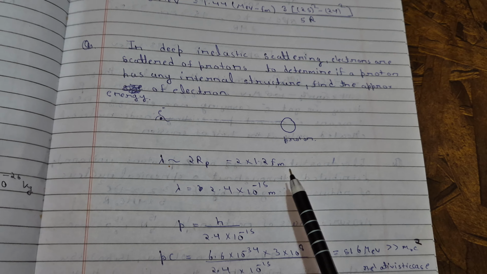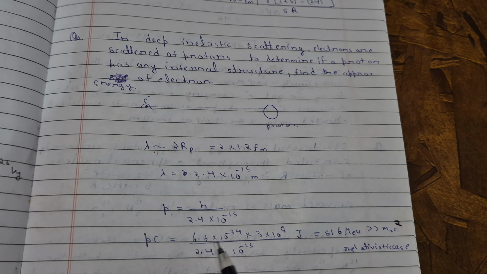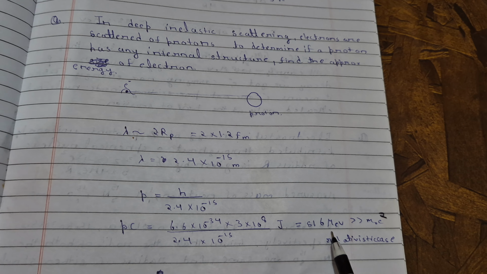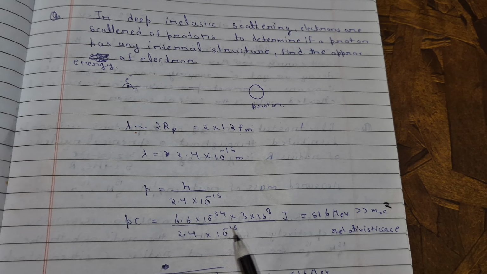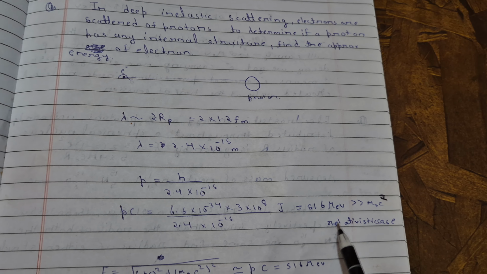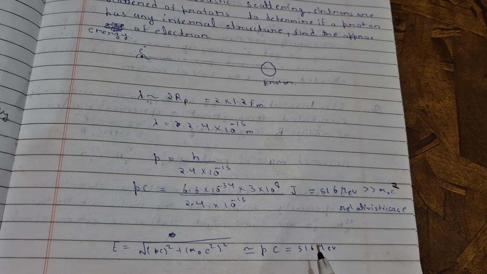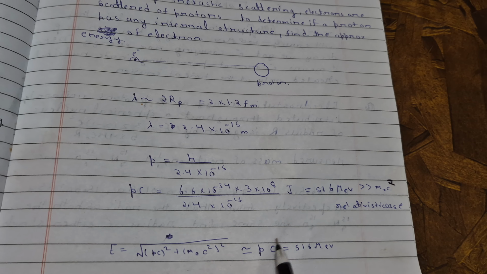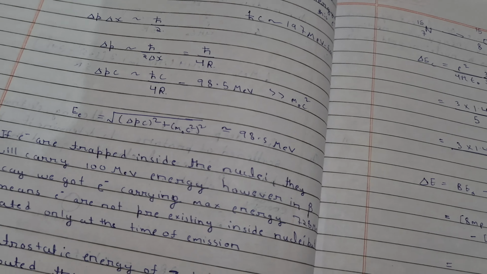Now you can find the energy. Lambda equals h upon p, so p is simply h upon lambda, and pc will be given by this. This energy is very much larger than the rest mass energy of the electron, so this is the relativistic case, and the total energy is around pc, because the rest mass energy is very small. That is 516 mega electron volts. So this is the energy required for the electron.